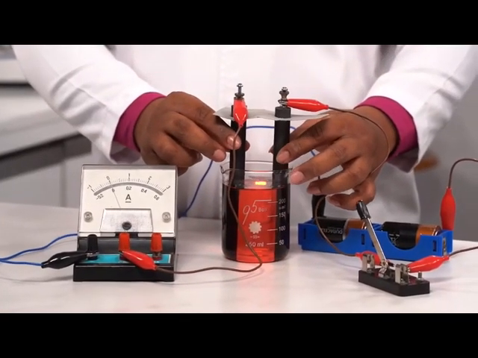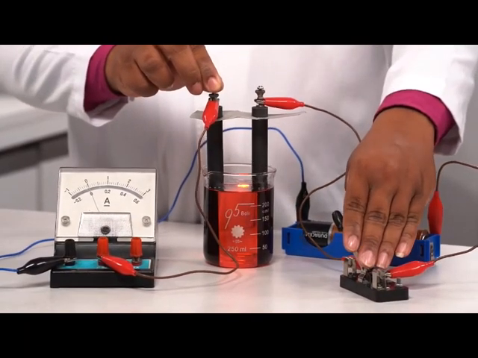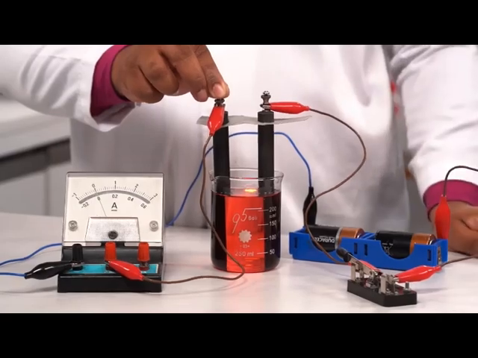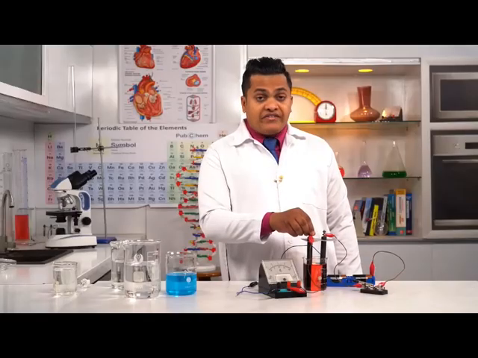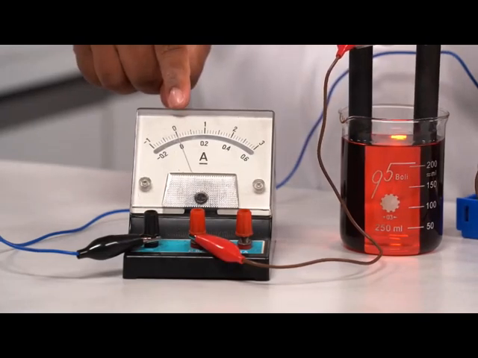Here we go. Let's turn on the switch and see. So I have turned the switch on, but however, there is no deflection in the ammeter.